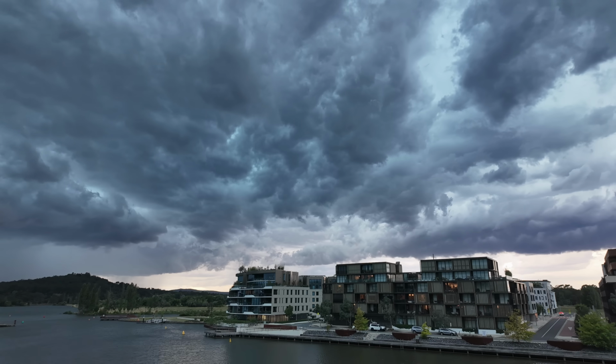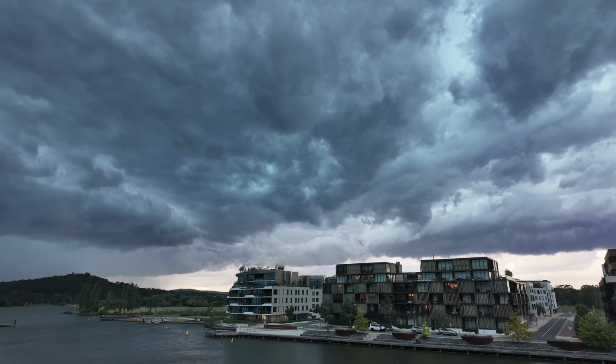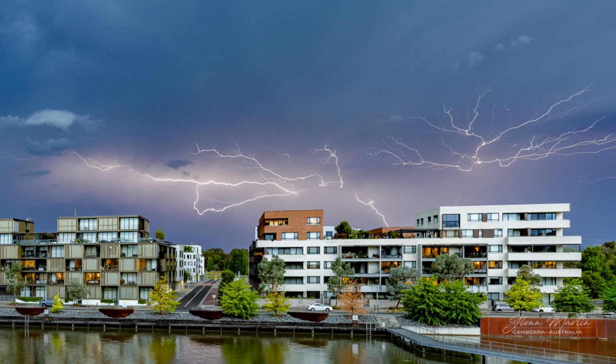G'day, Glenn Martin Photography here, and right now I've got an active storm outside my window with lots of lightning going on. So in this video, I'm going to show you how to use an exposure trigger to better your chances of capturing that amazing strike. Let's get started because this thing is going on right now.